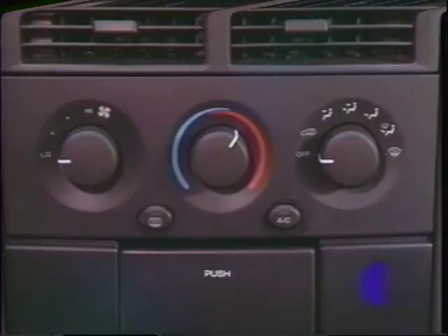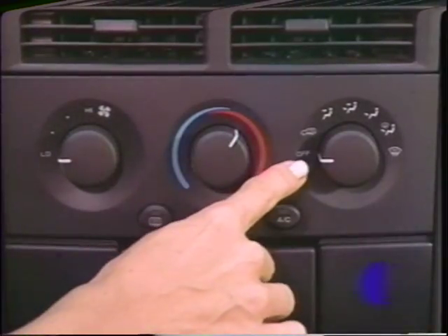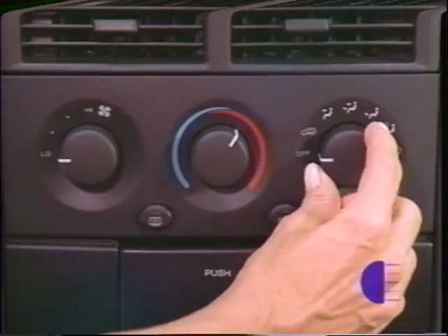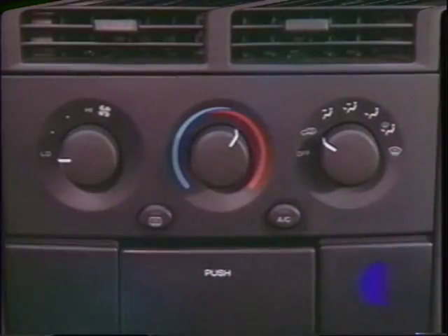Reading clockwise, the first mode is system shutoff. The second mode recirculates the air that's already in the vehicle. This recirculation mode can be temporarily useful for cooling your vehicle in very hot or humid weather and blocking outside odors or dust. But for optimal performance, return to an outside air mode.